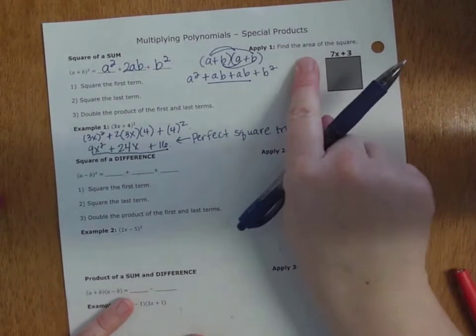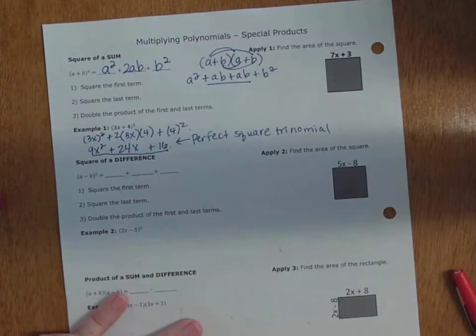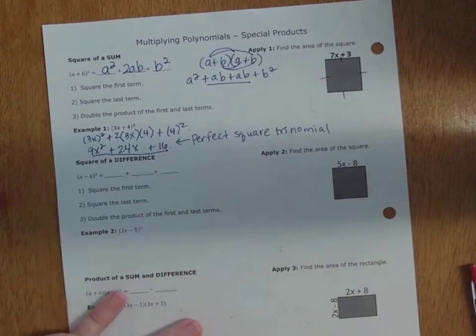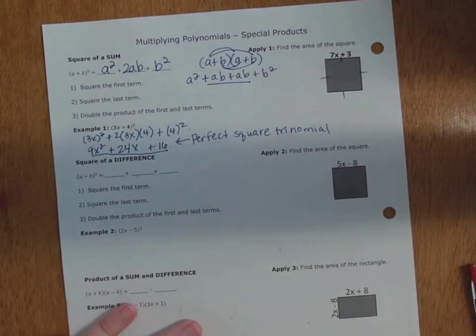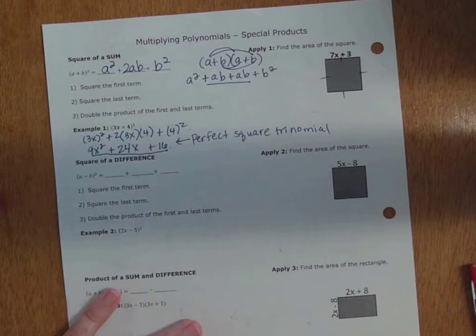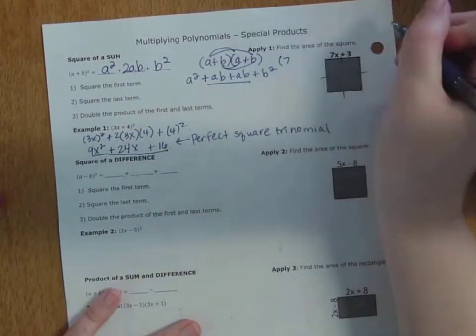All right. Geometric application. Finding the area of a square. What do you know about squares? 4 sides are equal. So if I'm finding the area of the square, what should I do? I should square it. Thanks, Ford. Is squaring something the same as multiplying it by 4? Is it the same as multiplying it by 2? No, squaring it means multiplying it by itself.